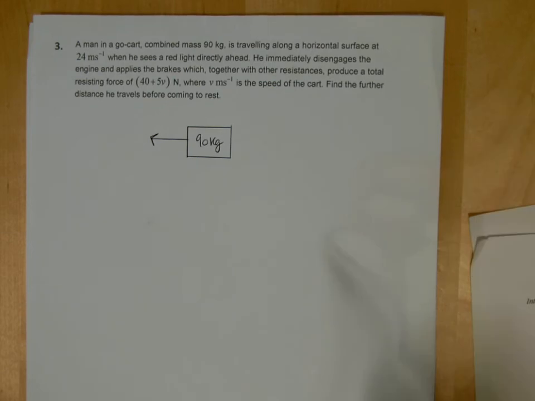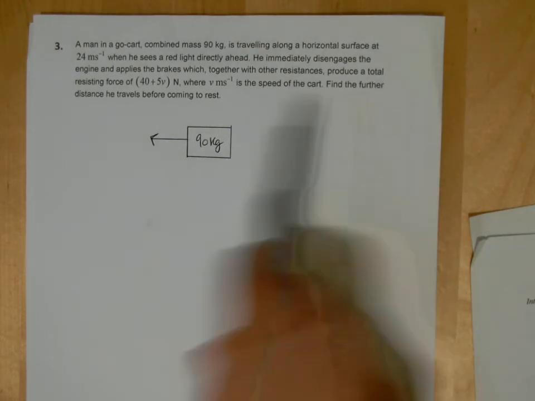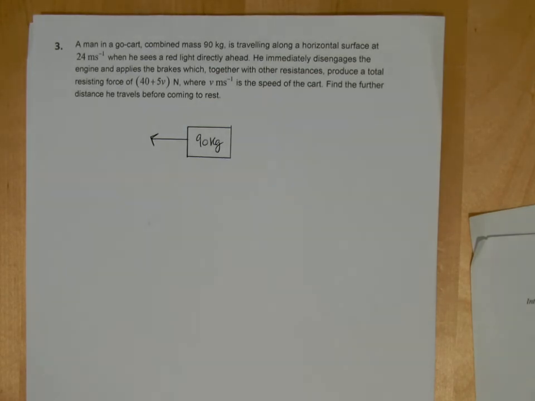Okay, so with this question, the process is a bit longer than the previous two questions, because if you notice at the end, they actually want you to find the distance that he travels before coming to rest. So they're not asking for the time in this case. They're not asking for anything to do with speed in relation to him slowing down. They want the distance. So we refer to distance as the displacement, and we're going to use the letter x for that. But we've got quite a bit of work to do before we get to that stage.